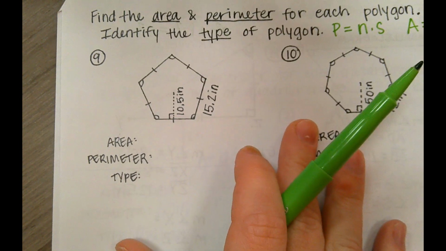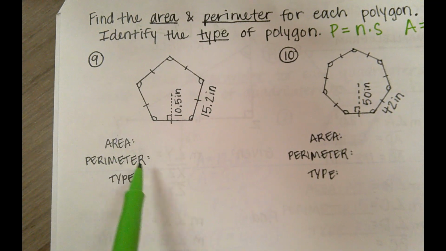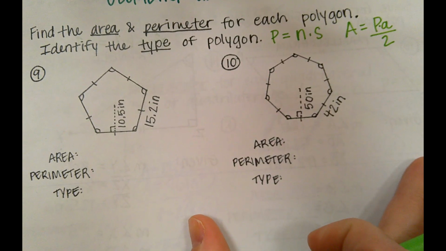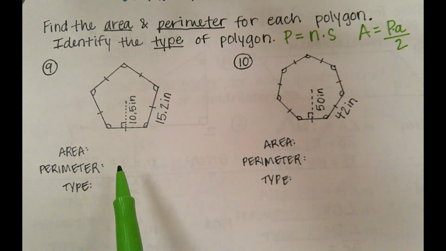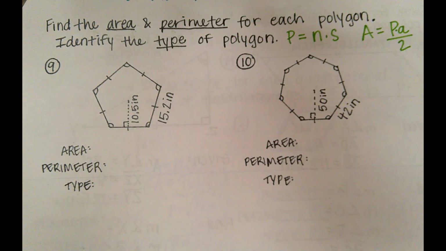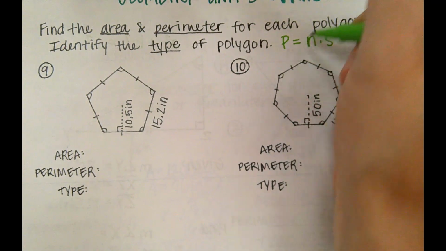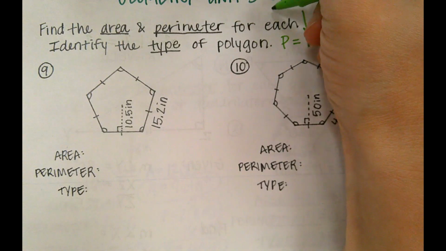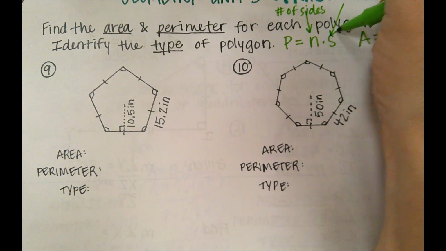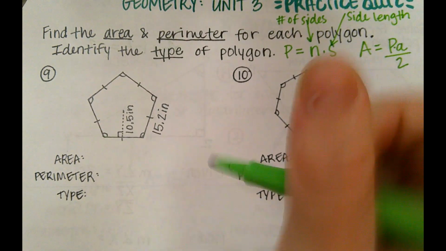So let's look at number 9. I know I wrote area first, but really we have to find the perimeter first, don't we? Because you need the perimeter to find the area. So how do I find the perimeter of a regular polygon? N times S. Yes, so N means number of sides, and that S is the side length. That's what I'm writing up here at the top.